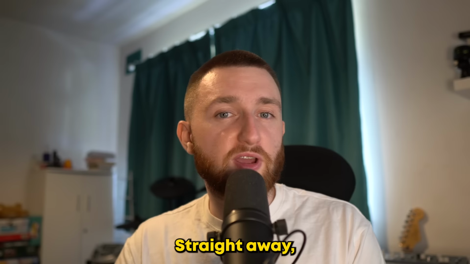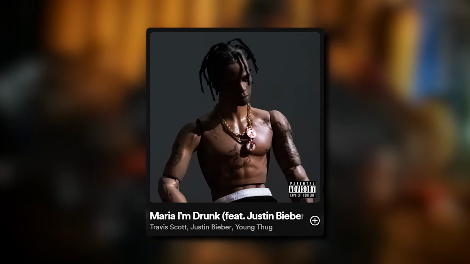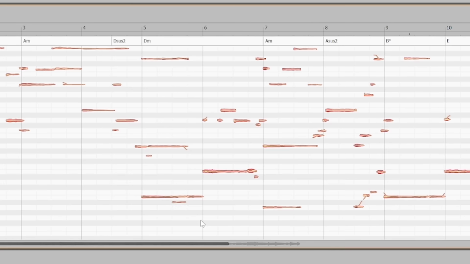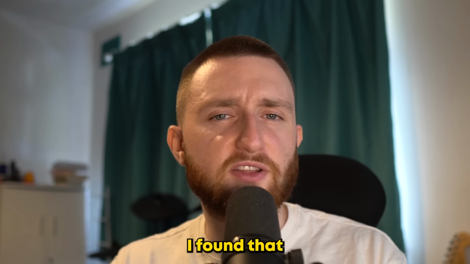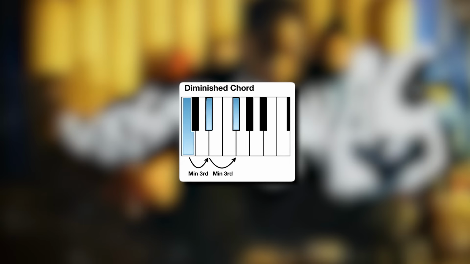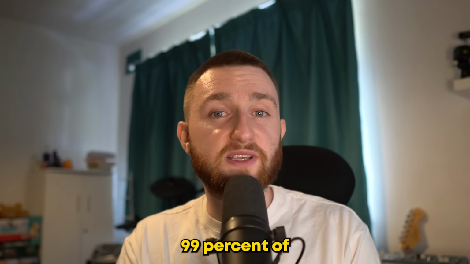Yeah. Straight away, this song gives me Maria I'm Drunk vibes. And to make something similar, I actually started with the bass. By analysing the bass line of The Curse, I found that the progression starts with the 2 chord. And in the minor scale, that's a diminished chord. 99% of the time, I wouldn't do this, but it just works to make this specific kind of vibe.